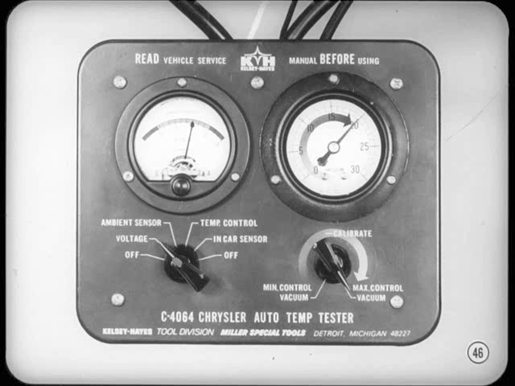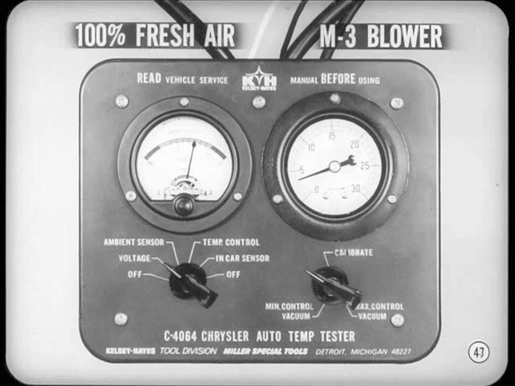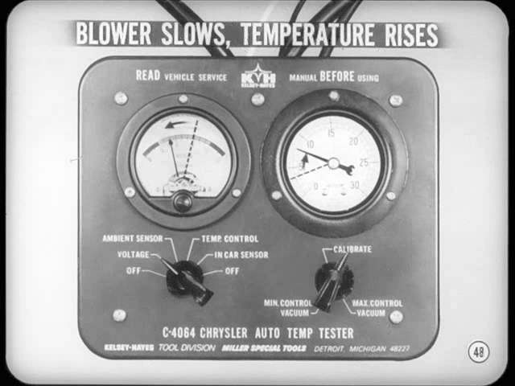toward maximum vacuum. The system will go through a number of changes during the process, starting with a drop in blower speed to M3 at about 2.5 inches. When the vacuum gauge reading increases to about 3.5 inches, the fresh air door will open all the way to 100% fresh air. As the vacuum control dial is turned further toward maximum vacuum, the blower will continue to slow down and the output air temperature will begin to rise. This will continue until the gauge reaches about 8 inches of vacuum.